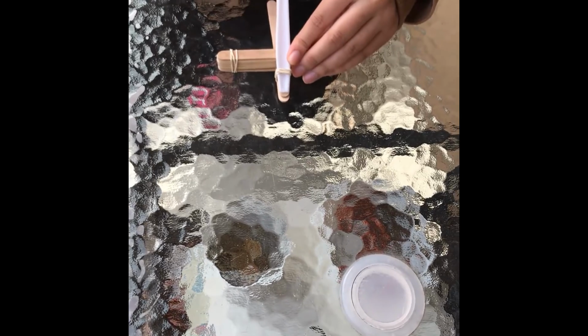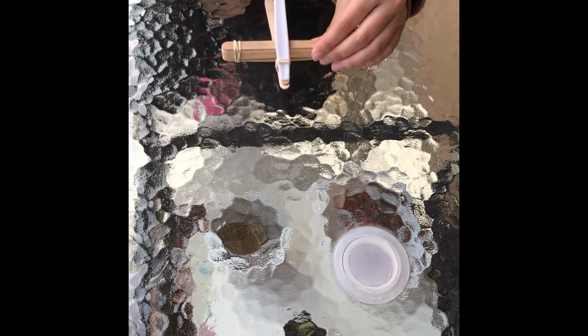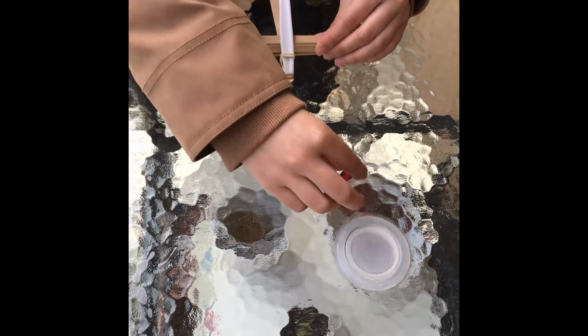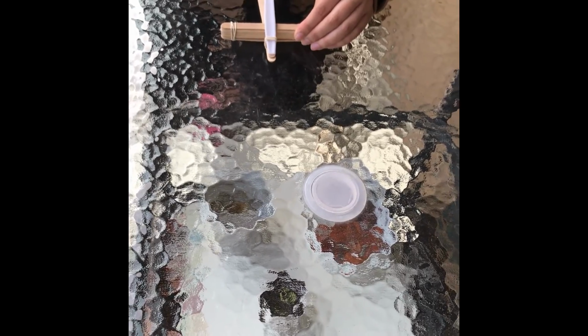So, if I push this down slightly, the eraser won't go too far. If I press down with more force, it'll go further.